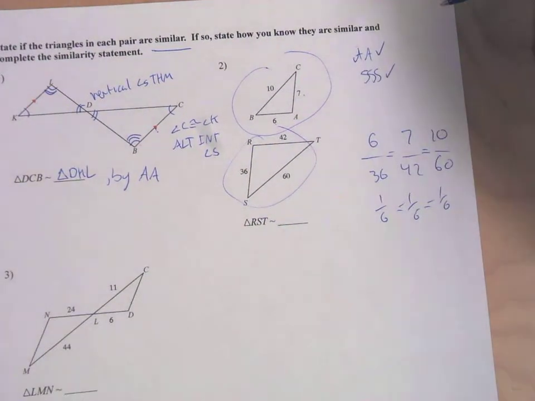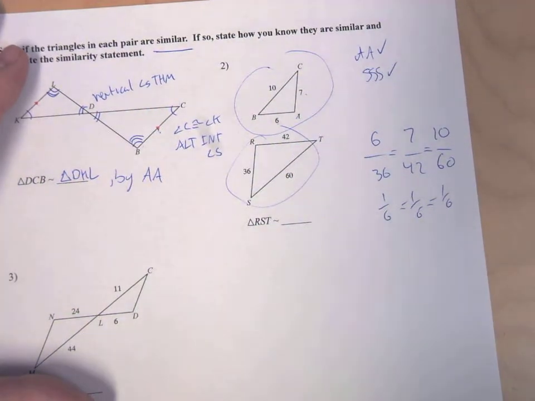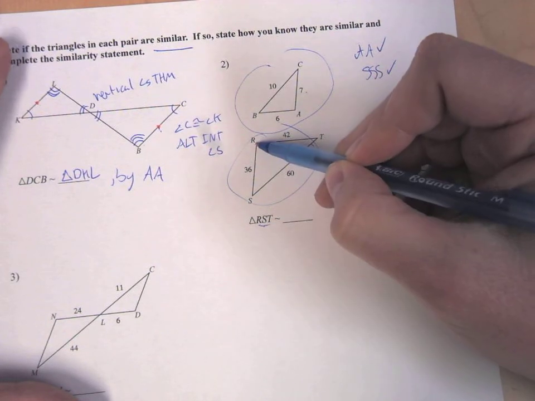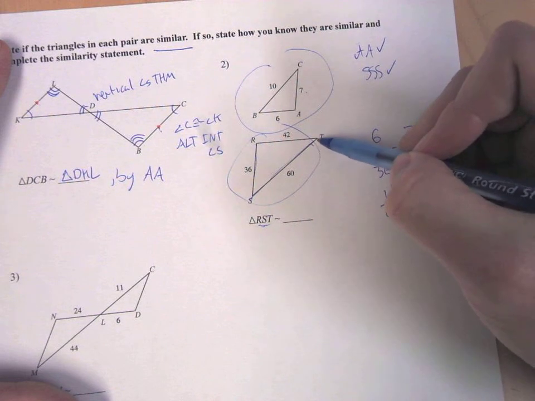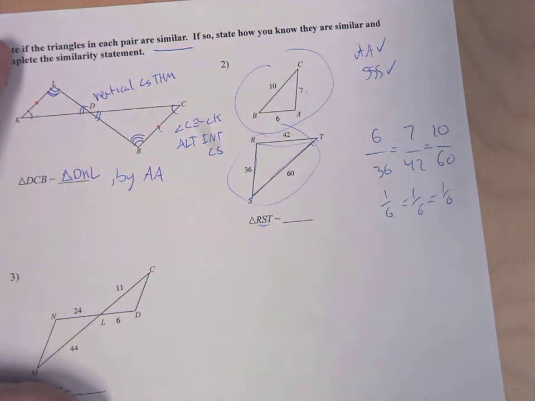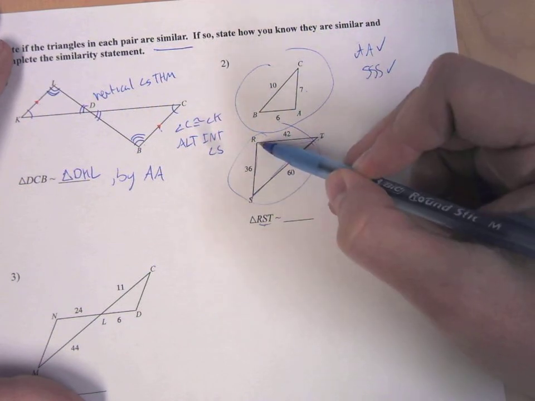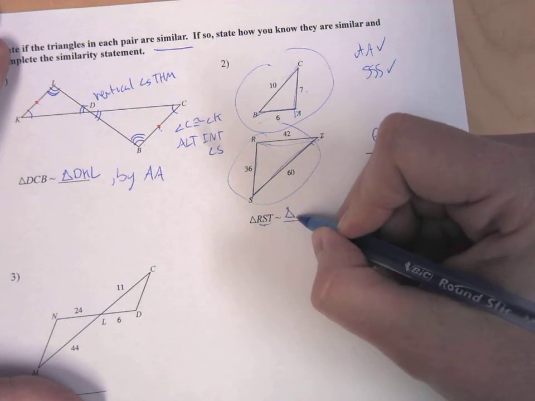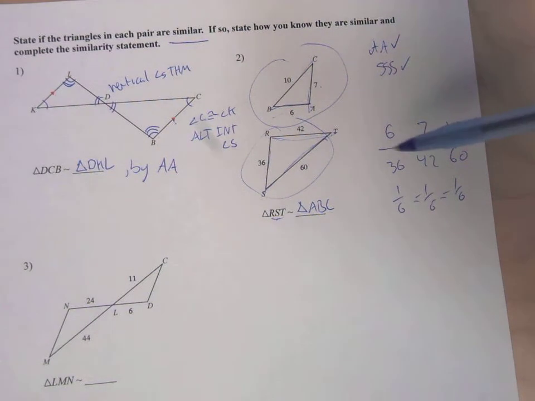We just have to make sure we line up the vertices. So if I go RST, notice that when I go in that order, I go across the short side, and then the long side, and then the medium side. So when we line up our vertices, they need to be in the same order. So short to long to medium. That would be ABC. Don't assume that you're going to go in alphabetical order because it may not be the case. I use the length of the sides to order the vertices.